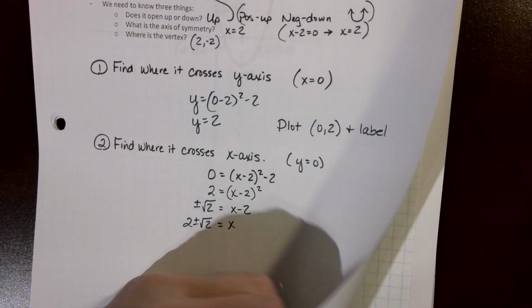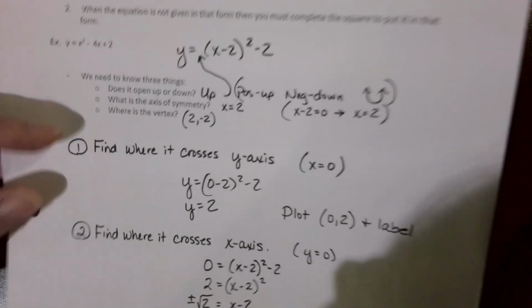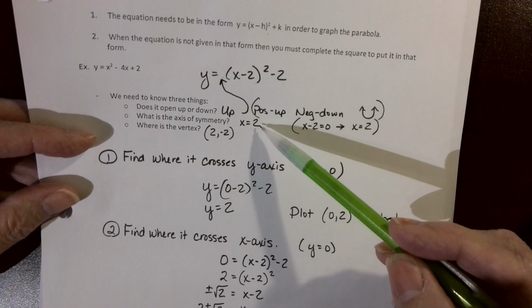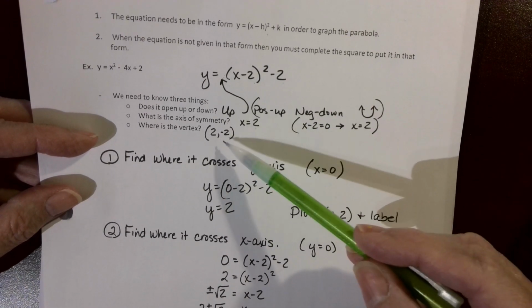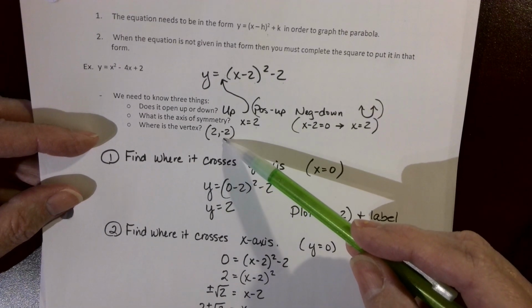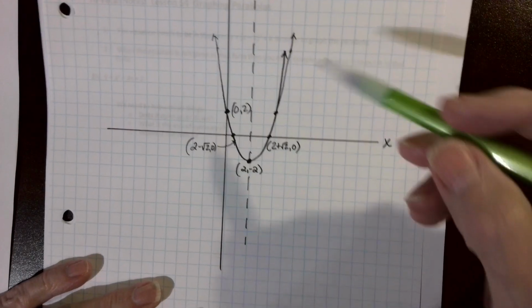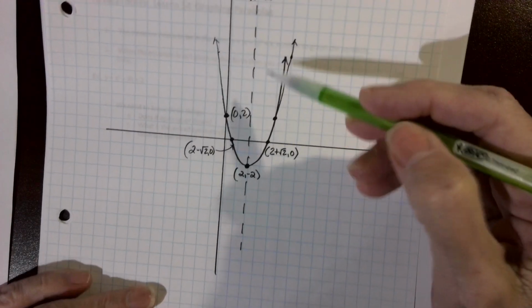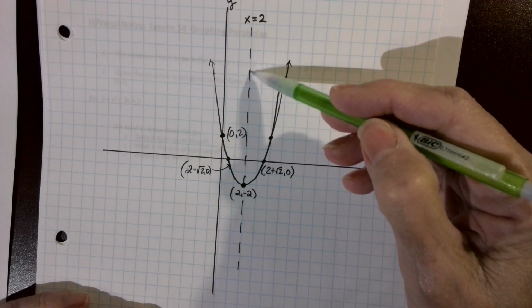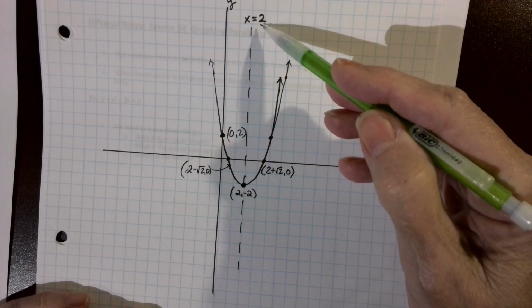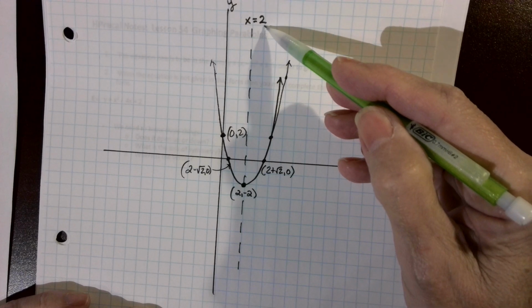So let's see what we're going to do here. Remember, the axis of symmetry is x equals 2, the vertex is at 2, negative 2, and it opens up. So what you want to do is draw your graph, draw your axis of symmetry as a dotted line, and label the equation of that up here above it.